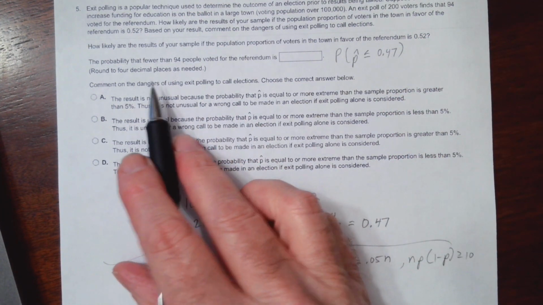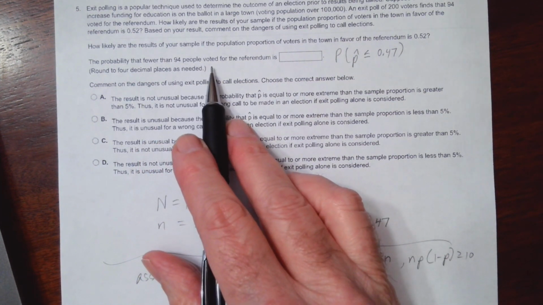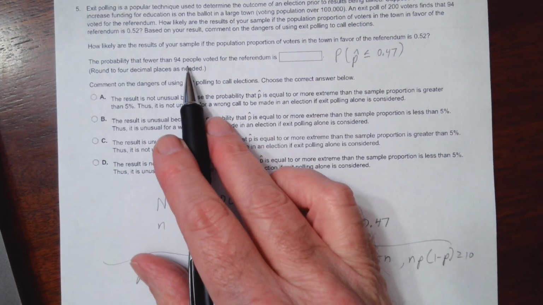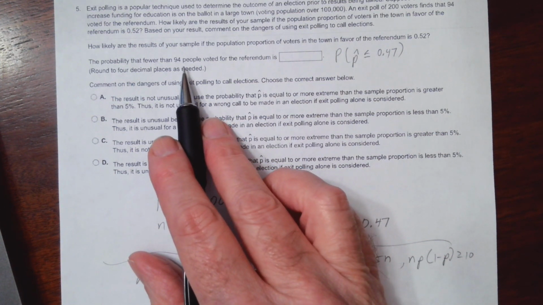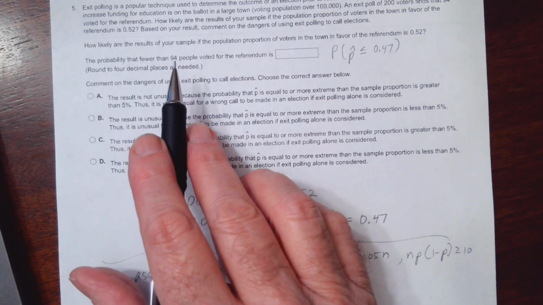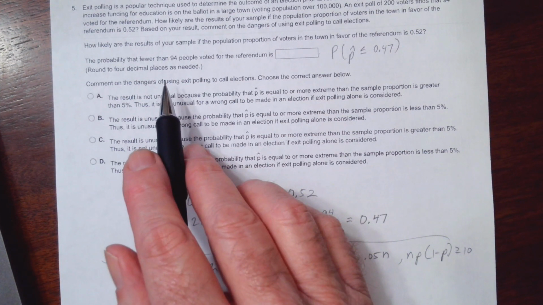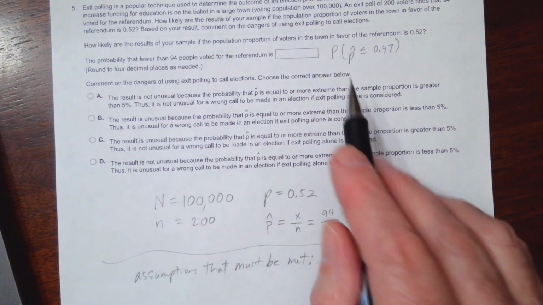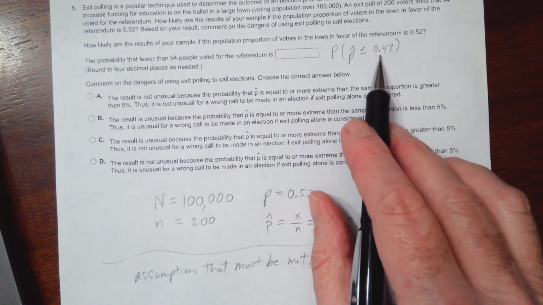So this is basically the probability that 94 people voted, or that fewer than 94 voted for the referendum. And basically that gives us the proportion 0.47, which is what we need. We could state this basically as we want to know the proportion of the sample that favored the referendum. And we want to know when the proportion is less than or equal to 0.47.